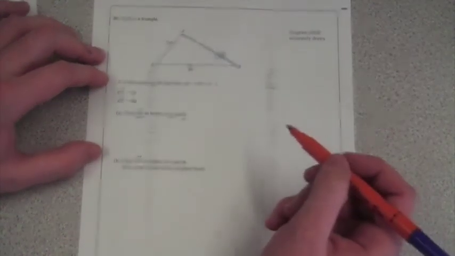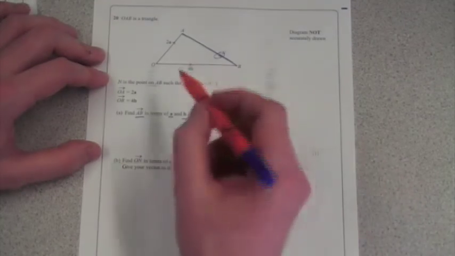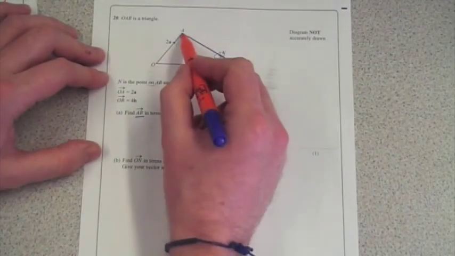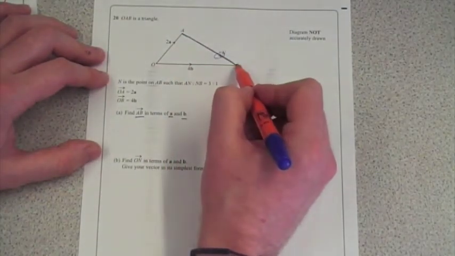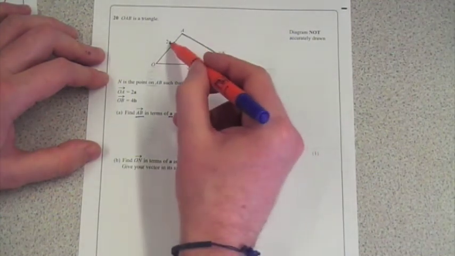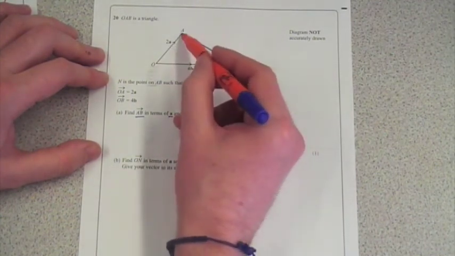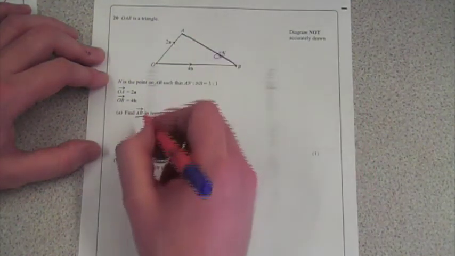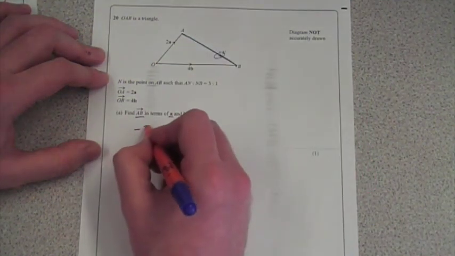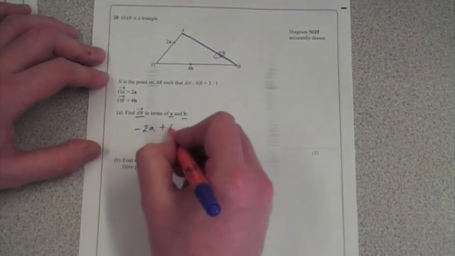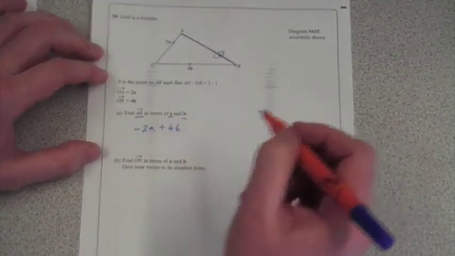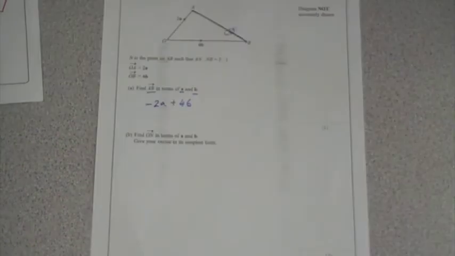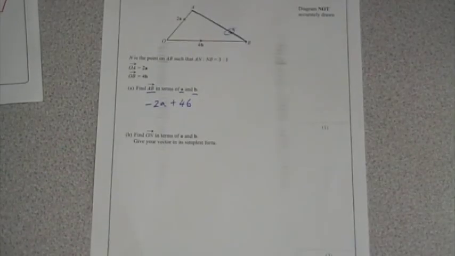Knowing our vectors knowledge, we know that if we want to go from here to here in terms of A and B, we have to go back on 2A and forward on 4B. So we can write that as minus 2A plus 4B. Part B we cannot do unless we get a correct answer for part A.